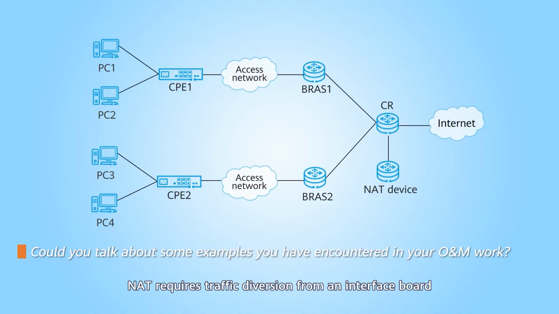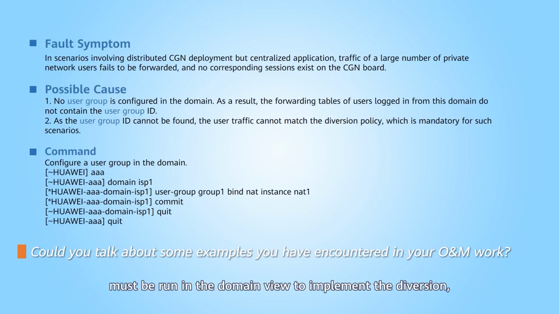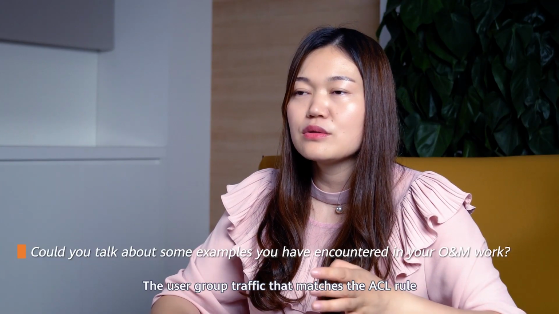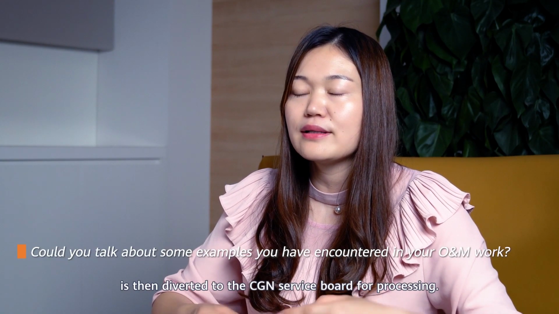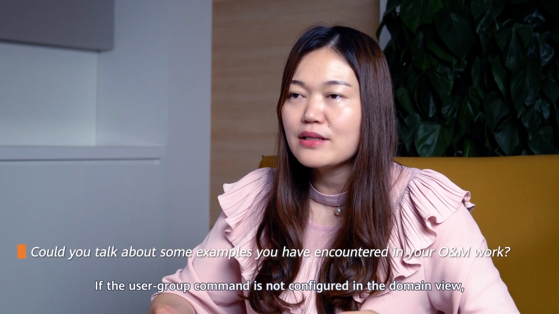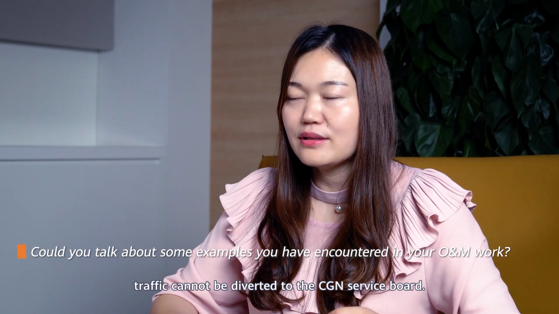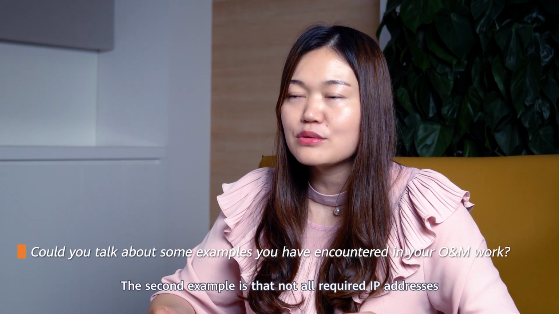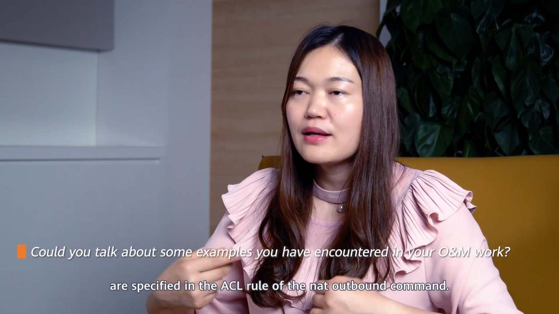NAT requires traffic diversion from an interface board to a CGN service board. In a distributed NAT scenario, the user group command must be run in the domain view to implement the diversion, and the corresponding user group must also be specified in an ACL rule. The user group traffic that matches the ACL rule is then diverted to the CGN service board for processing. If the user group command is not configured in the domain view, traffic cannot be diverted to the CGN service board.